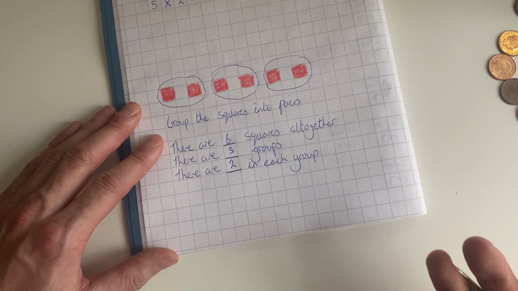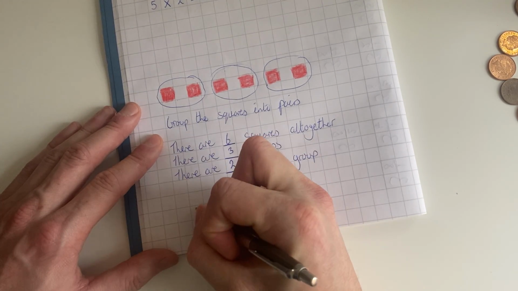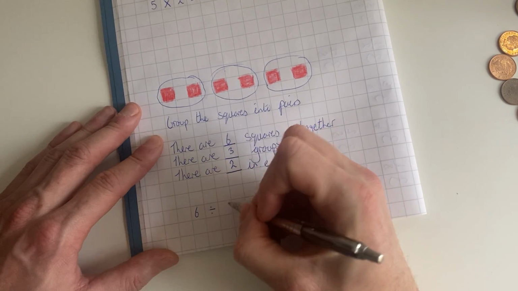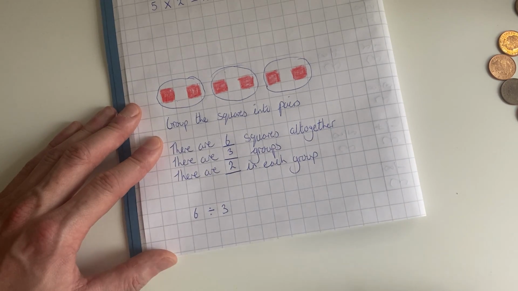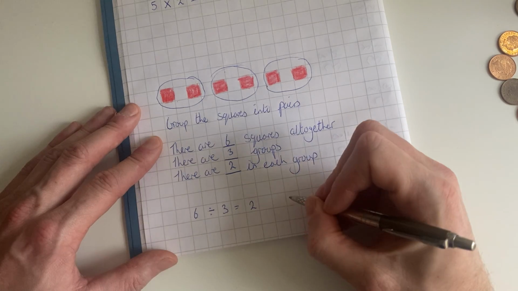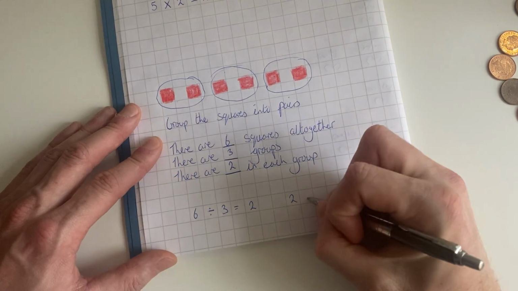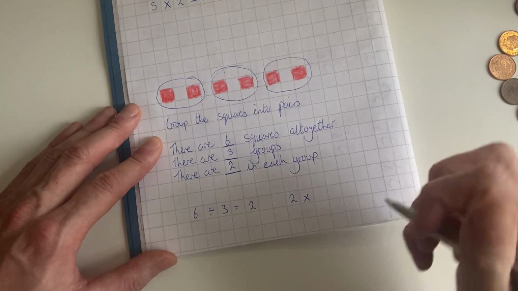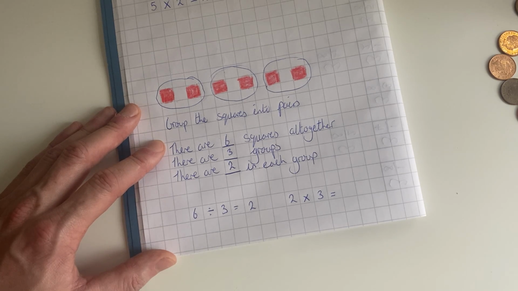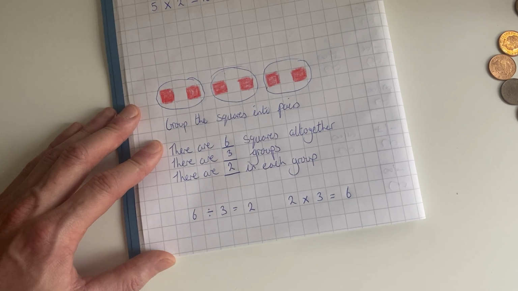We're going to write these as our calculation. So we're going to do division first. So we take our largest number, 6, divided by the next number here, which is 3. And then that will give us the answer of 2. When we do the multiplication, we just swap it round. So the 2 becomes our starting number, multiplied by 3. And then when we multiply numbers together, the number that is our answer is going to be the biggest. So 6 is our biggest number. So that's grouping.